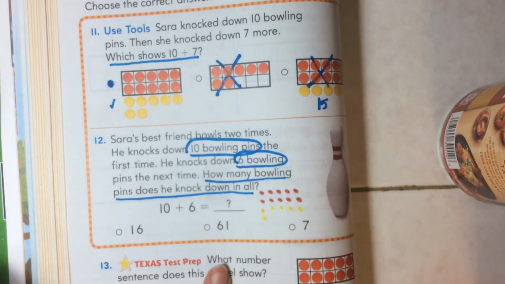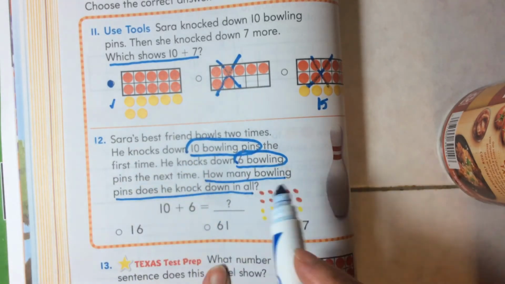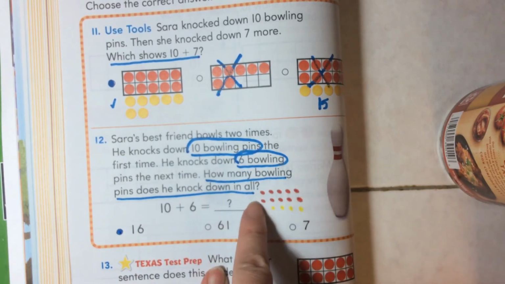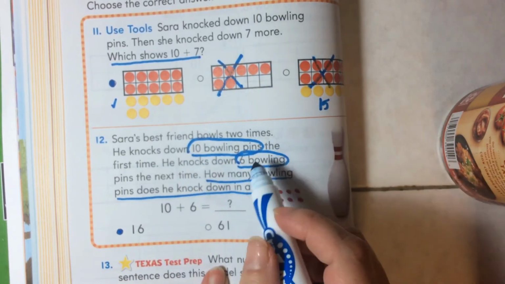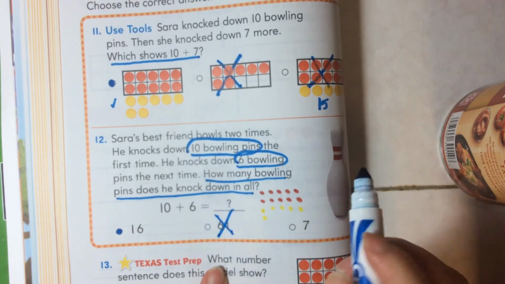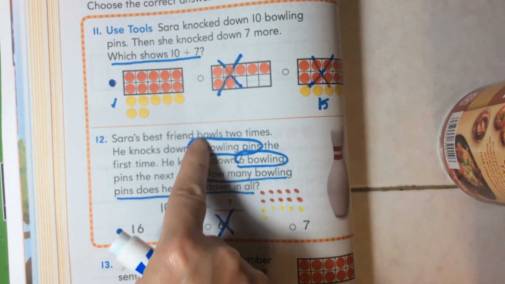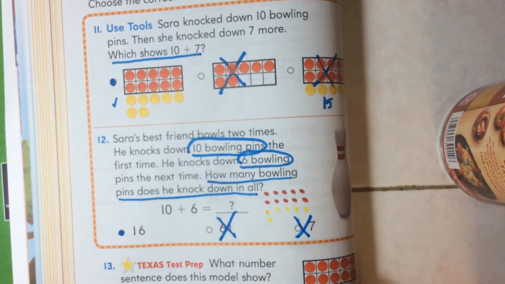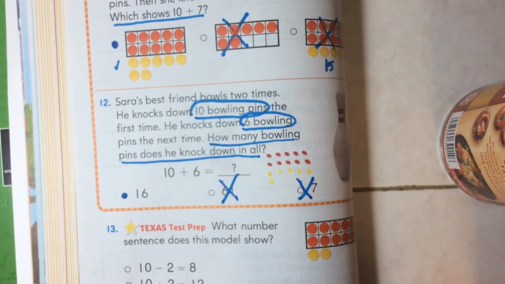So our answer is 16. 61 does not make any sense. 10 plus 6 would not be 61. That's too big of a number. And 10 plus 6 does not equal 7. All right, so we cross that one out too.